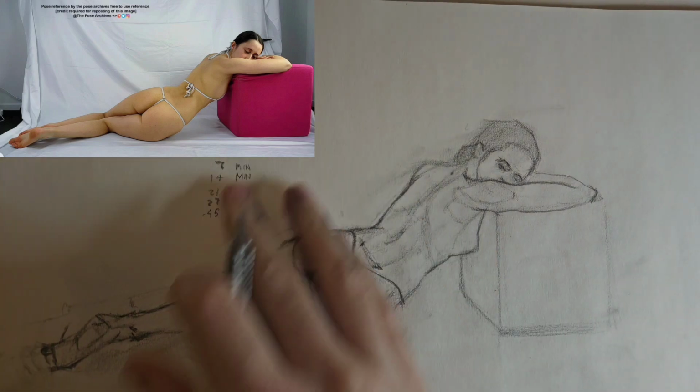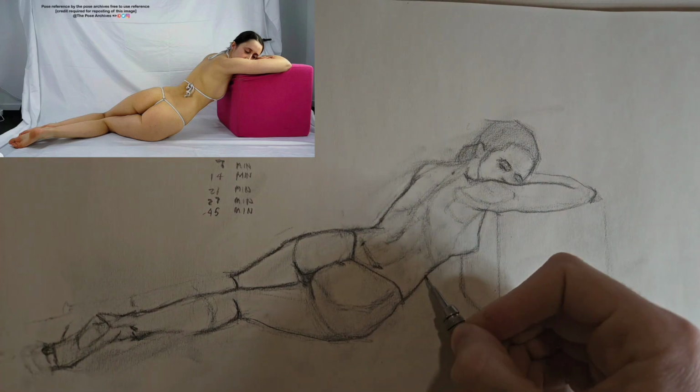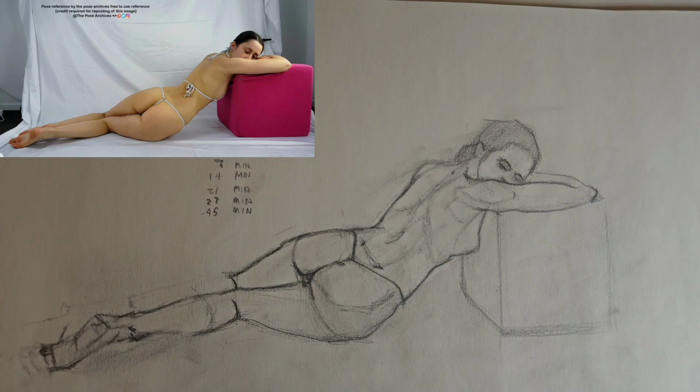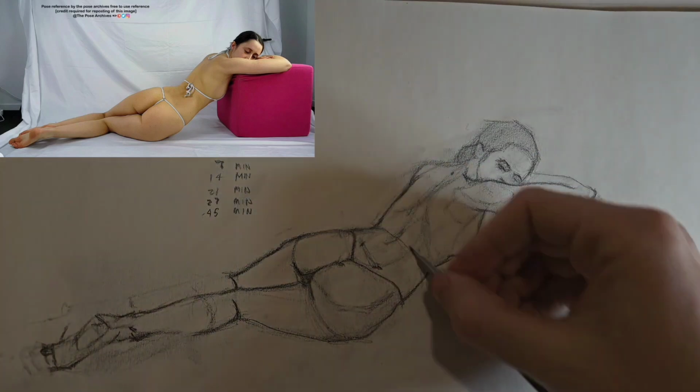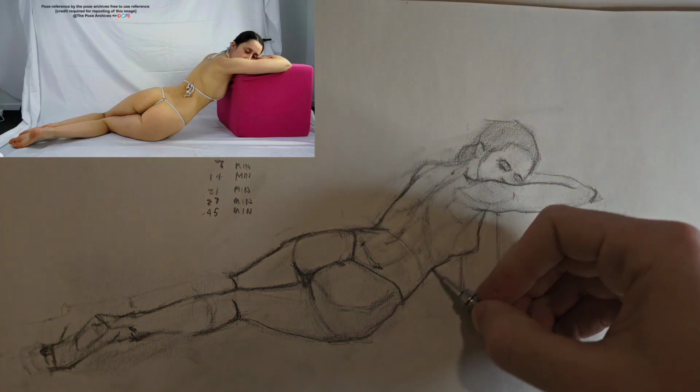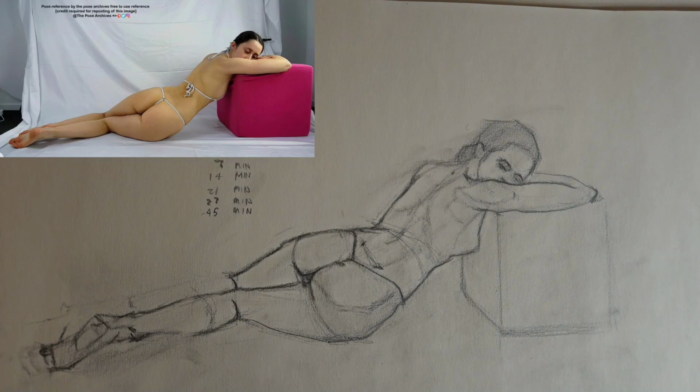As I was doing this figure, I also started writing down the time that I was at, just to give a better sense of how long the drawing has been going on. So right now we're about 45 minutes in, and you can see that the figure is starting to take shape. There's still a lot of areas that need to be tightened up and redefined, but in general, it's taking shape a little bit.